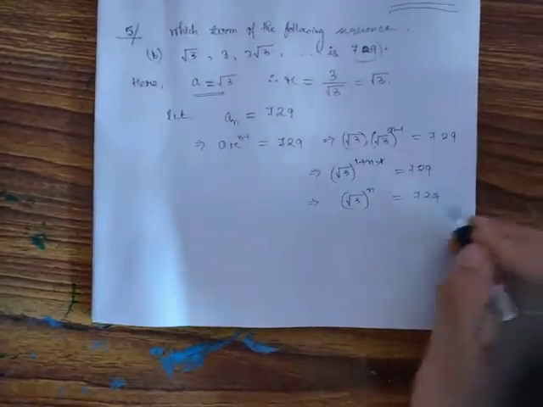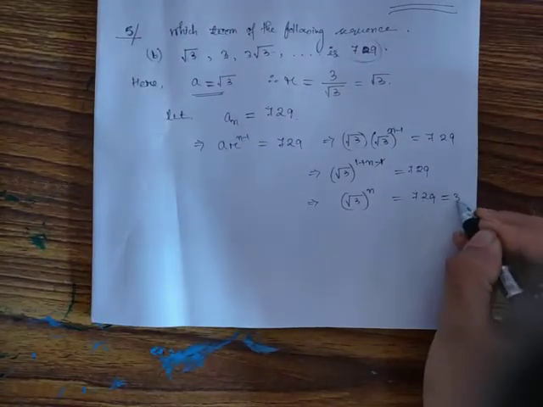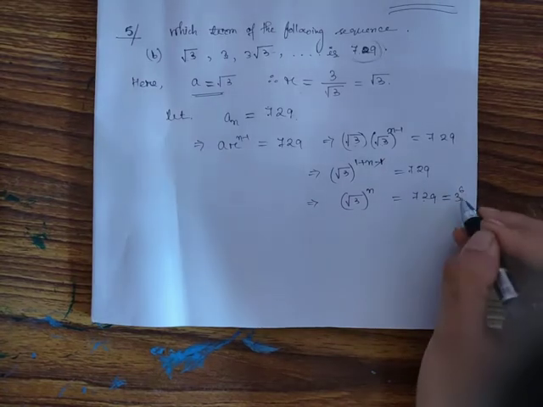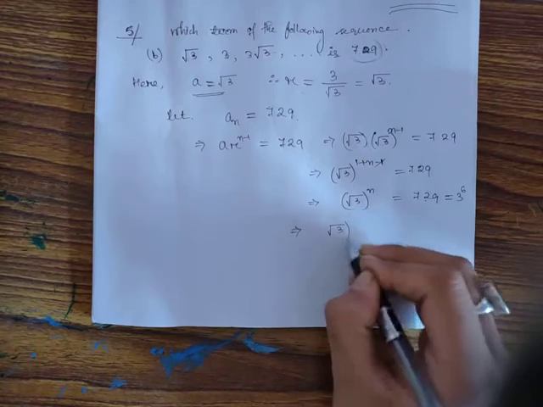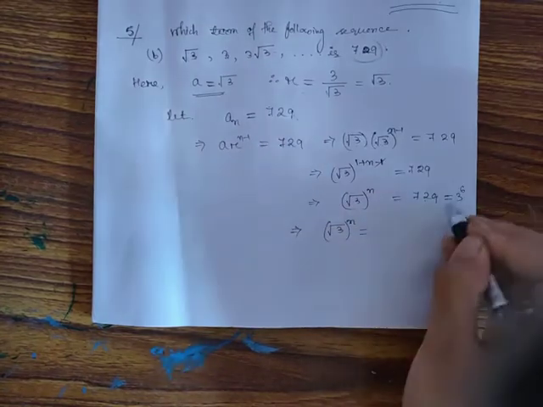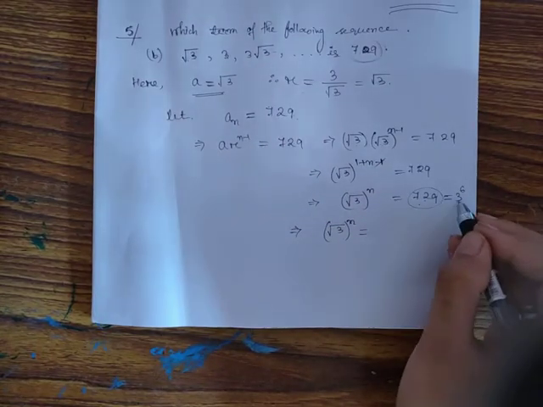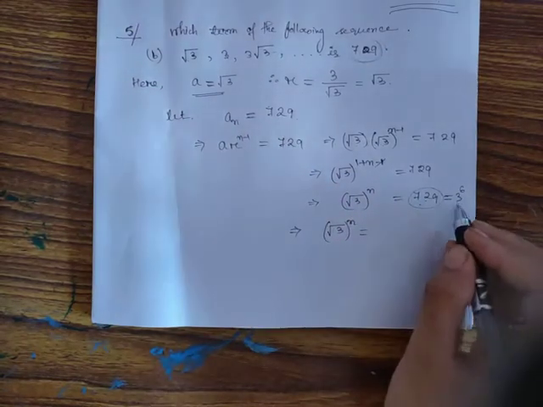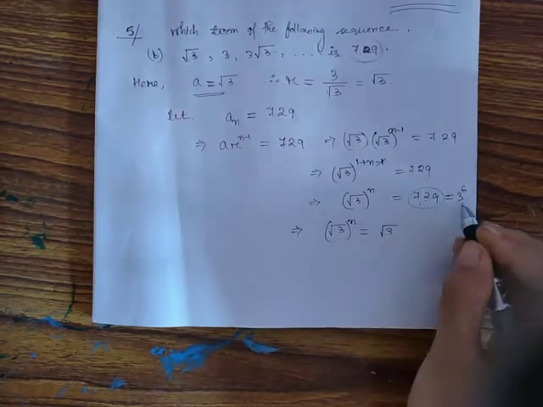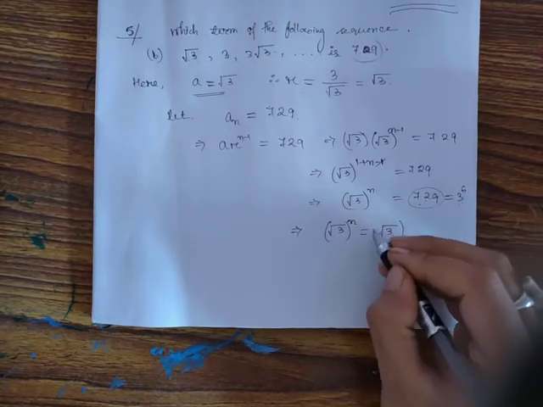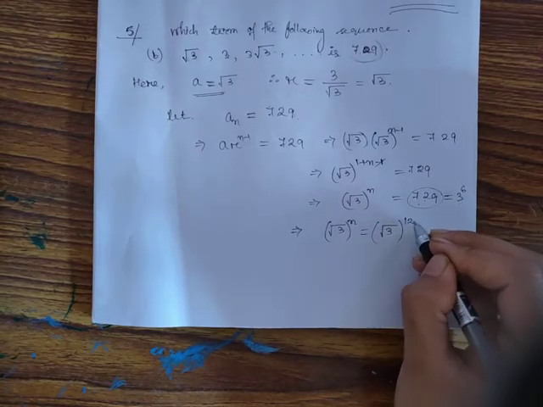So now what is this 729? In terms of 3, 729 can be written as 3 to the power 6. So this 3 can be written as root 3 whole square.